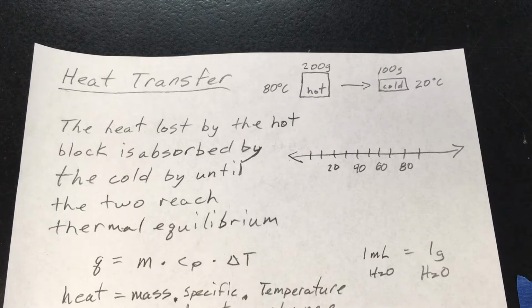Today's lesson is again on heat transfer. This is for fire lesson 4. The difference in this lesson is we're going to look at the quantitative side of heat transfer. That is, we're going to put some math to it.